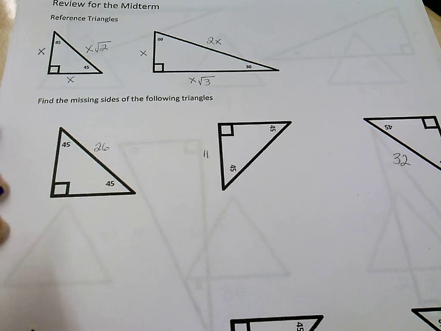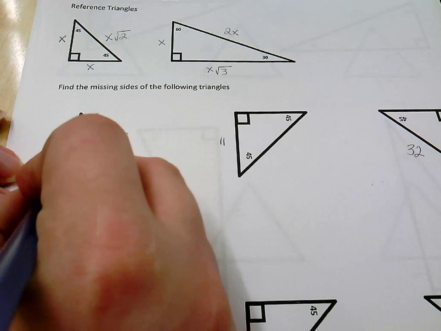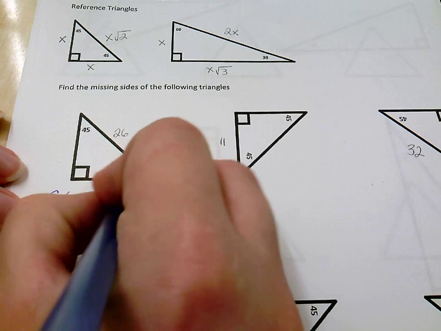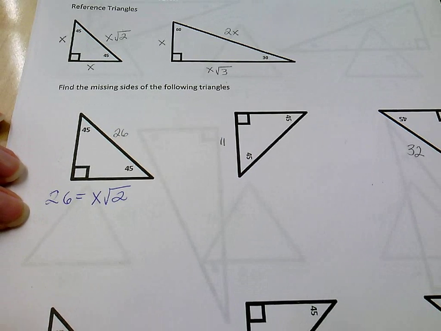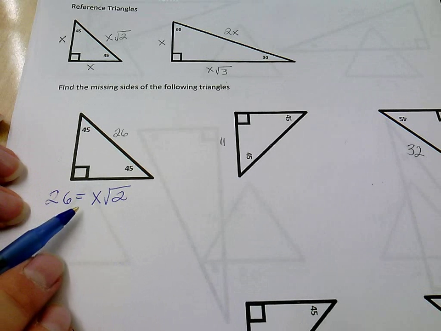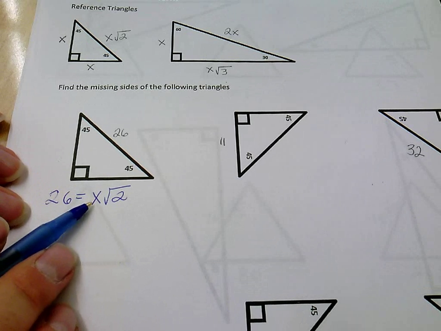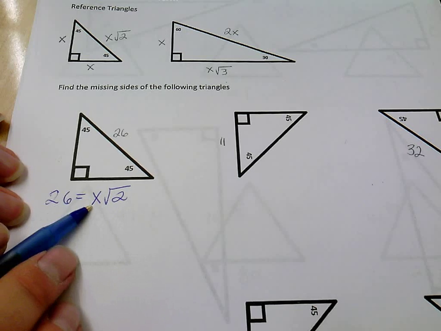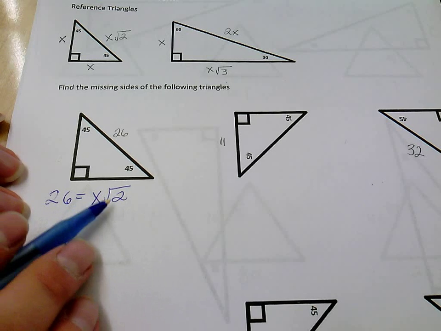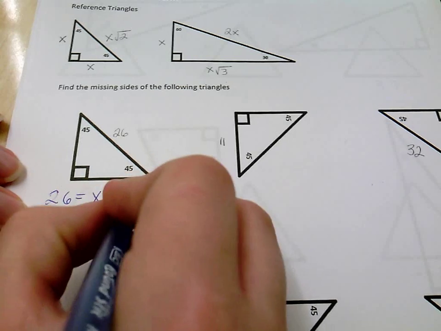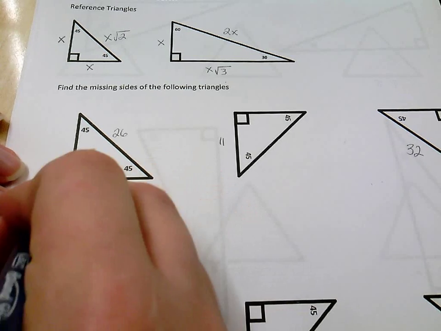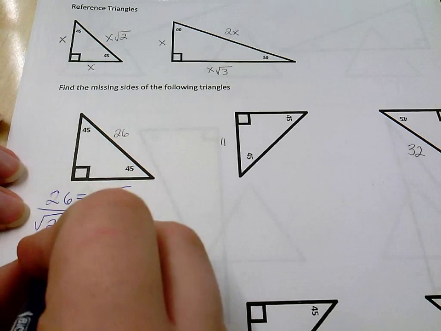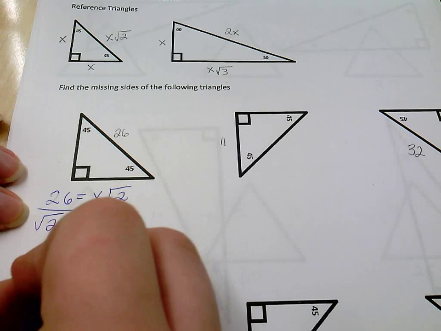So what we're going to do is take this 26 and set it equal to x square root of 2. Okay? Now, x square root of 2 is just like any number. We can multiply, divide, do anything with it. So that's what we're going to have to do in order to get rid of the square root of 2 next to the x, because we're trying to get the smallest side here. To do that, we need to divide out because they're multiplying. Okay? Now you get 26 over the square root of 2.